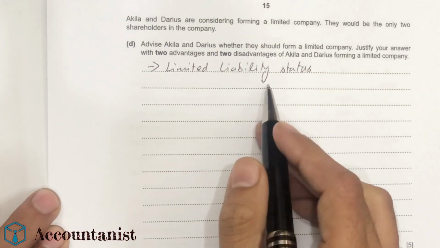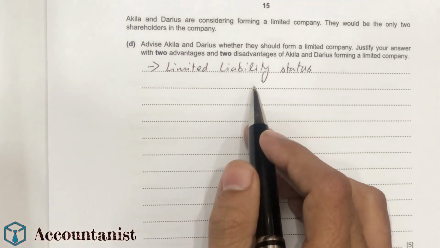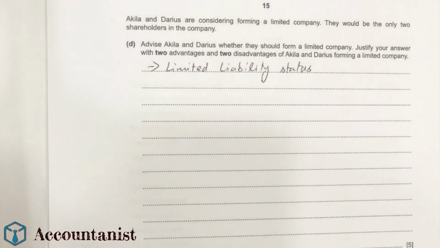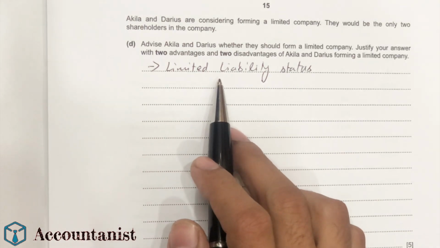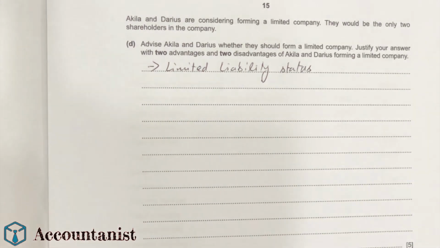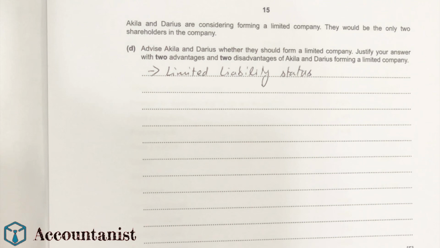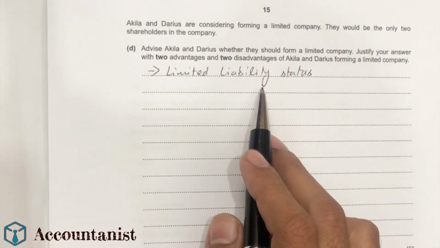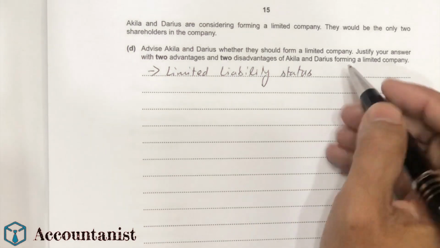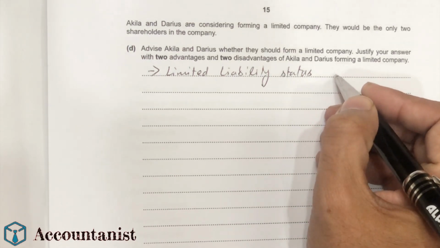Limited liability means that when the businesses are winding up, they have to pay all of their liabilities, even by selling their own properties, in the sole trader and partnership businesses. But in companies, they are only liable up to their shareholding, so their personal properties will not be affected at the time of wind up. So limited liability status can be an advantage.